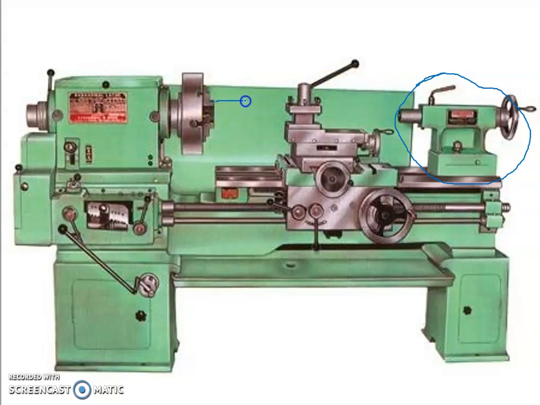In the previous class I told you we can mount the cylindrical workpiece in between the headstock and the tailstock. If you consider this is the cylindrical workpiece mounted on the lathe, this end is generally held by this chuck holding device, and the other end will be supported by the tailstock.